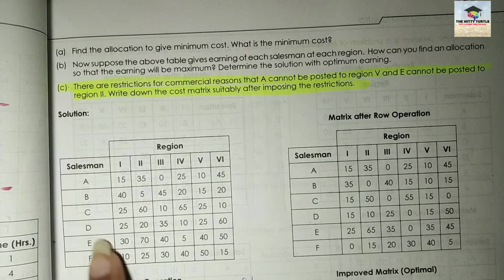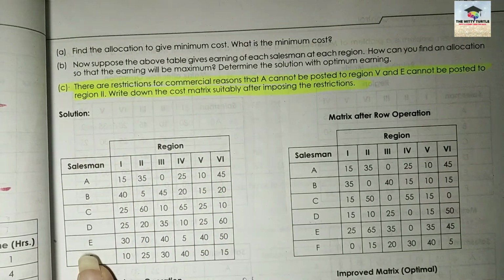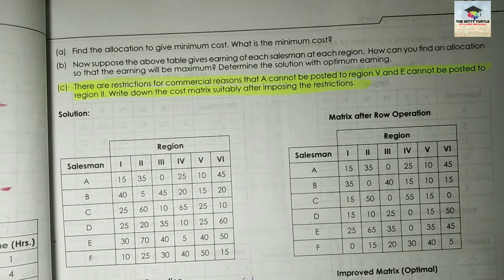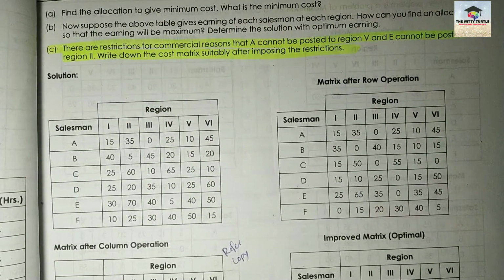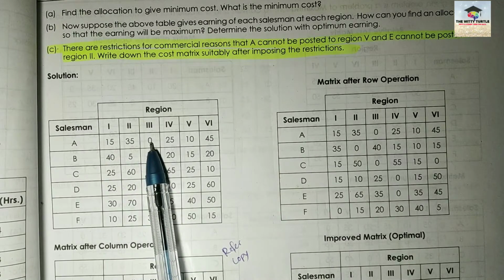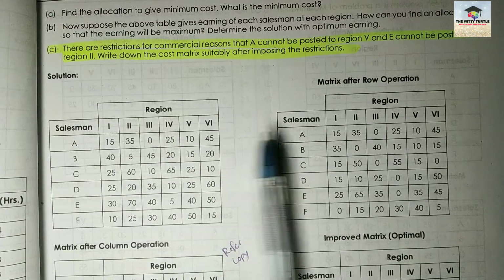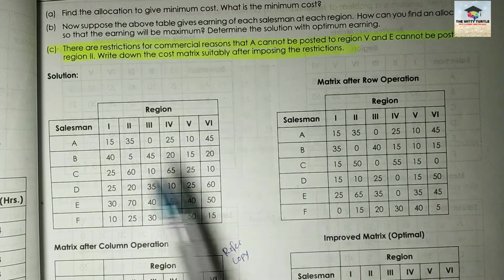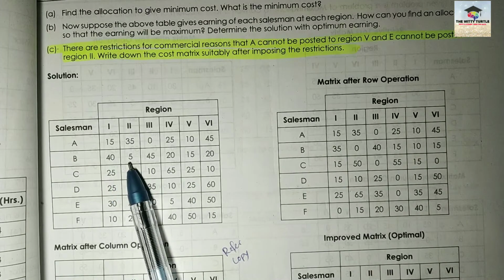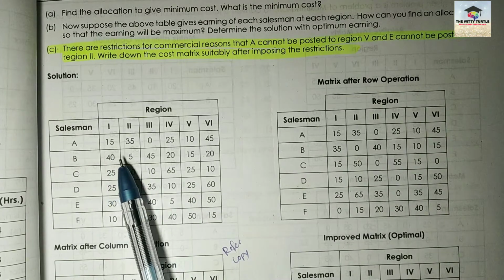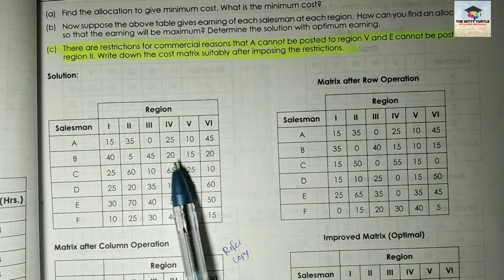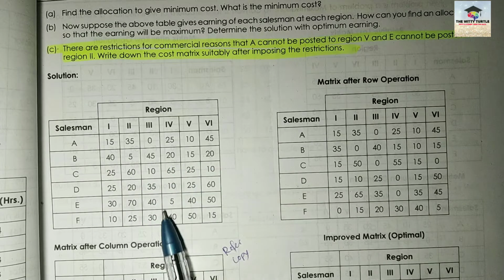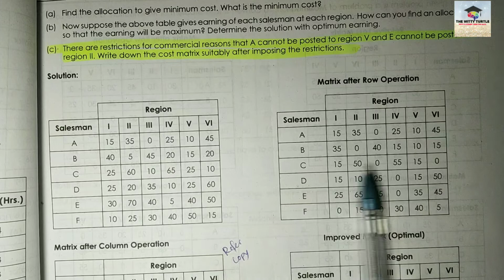So this is the table that has been given to you, right? What is the first step? Obviously, you have to go for row operation. So how do you do the row operation? You have to find out the minimum number in the first row, that is 0. So whatever it was, it will remain the same. In the second row, the minimum number is 5. So it will be 35, 0, 40, 15, 10 and 15. Like this, you can do the row operation.